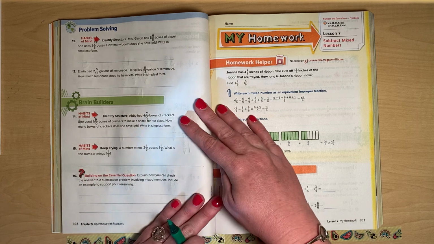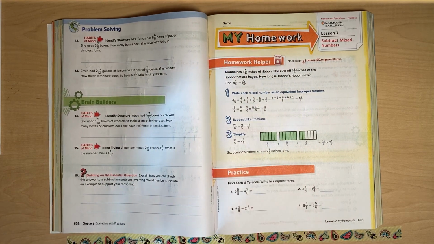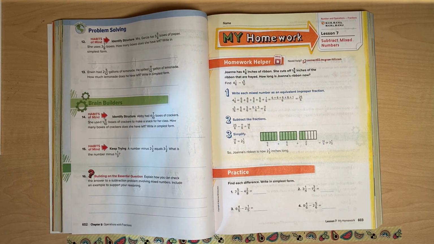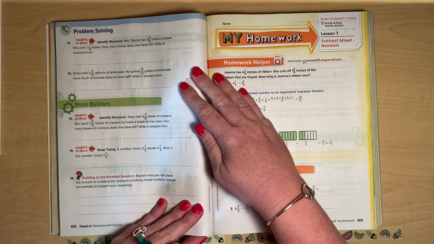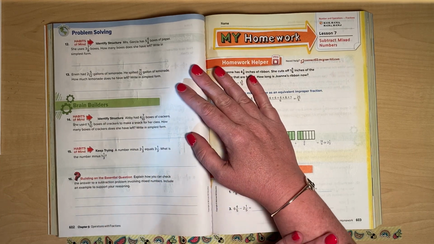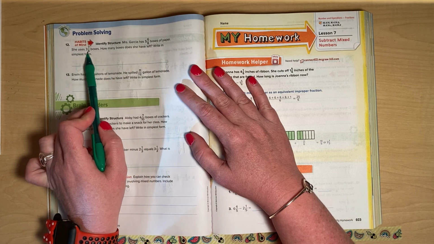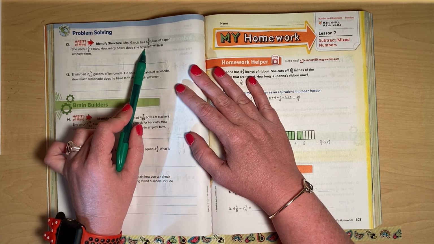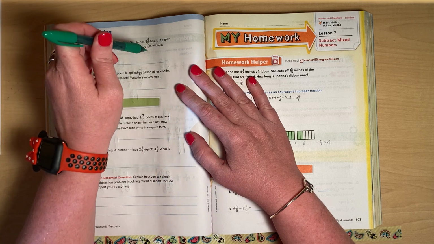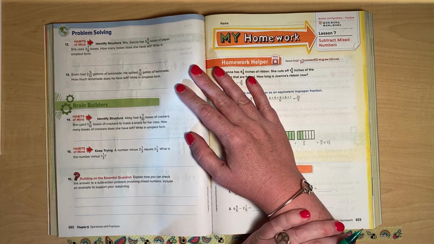All right, let's go to the back. Let's finish out these last 5 problems, and then you're going to try it on your own on the homework page. Okay. Mrs. Garcia has 5 6/8 boxes of paper. She uses 3 7/8 boxes. How many boxes does she have left? That's going to tell me that I need to subtract. And then it tells me to write it in simplest form.